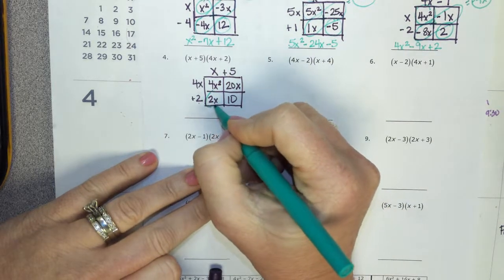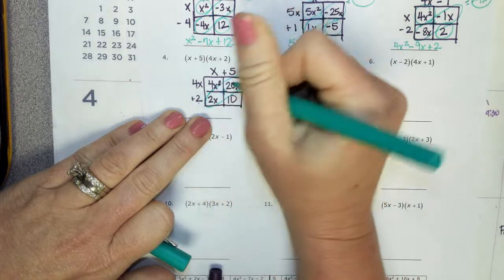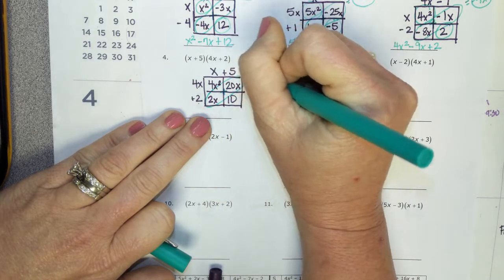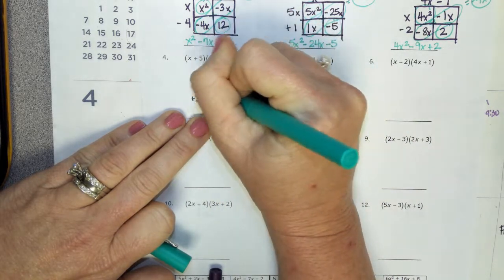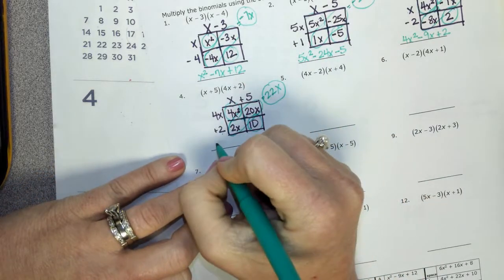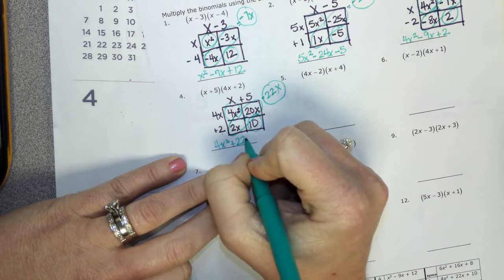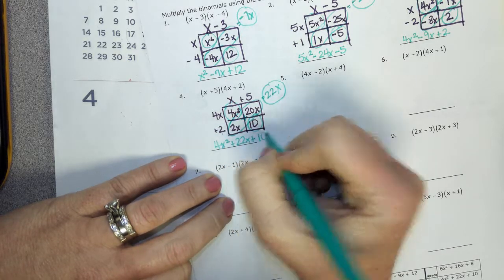Now combine my like terms. So I have 2x plus 20x, which gives me 22x. So everything that's circled is going to be in my product. So I have 4x squared plus 22x plus 10.